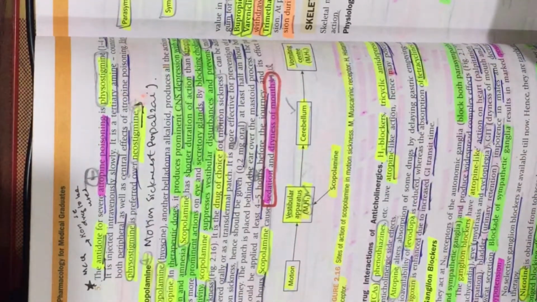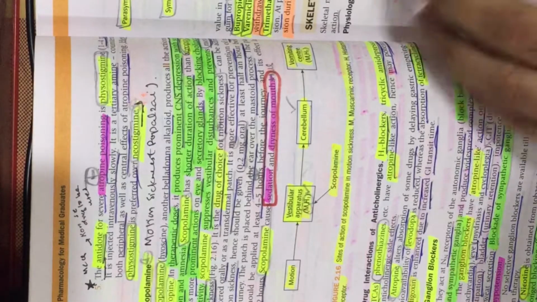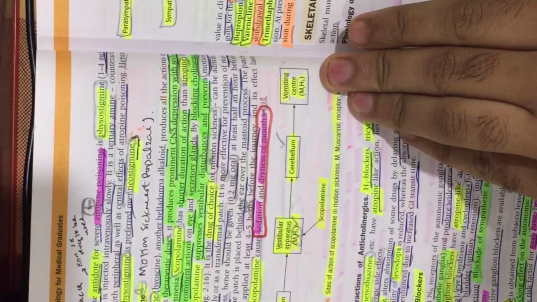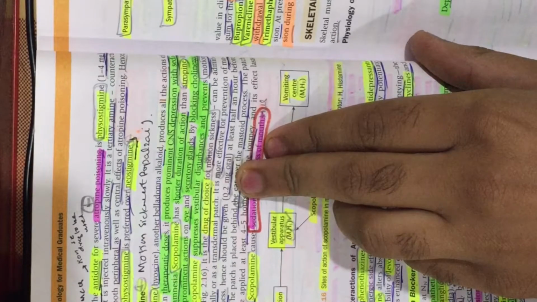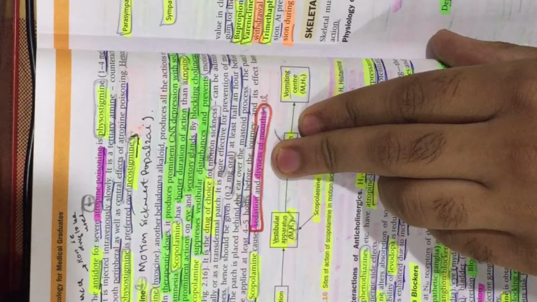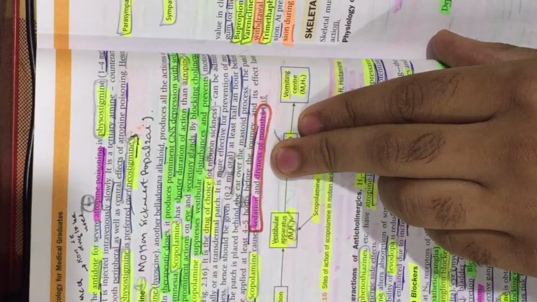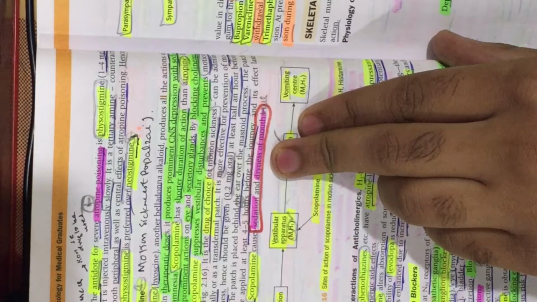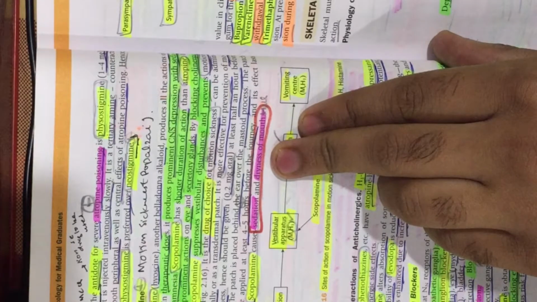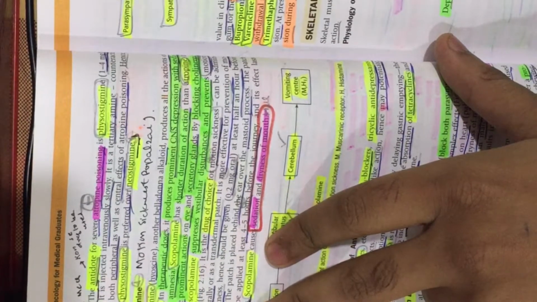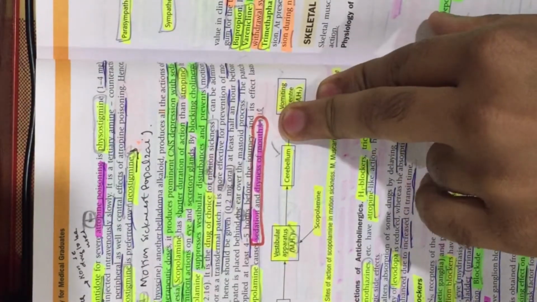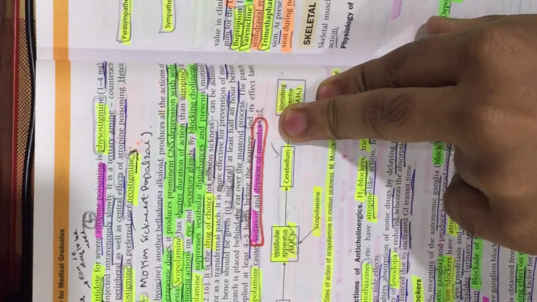In oral form we give 0.2 mg at least half an hour before the journey, and in transdermal patches we apply the patch at least 4 to 5 hours before the journey. The effect of this drug lasts about 3 days, which is 72 hours. The side effects of scopolamine are sedation and dryness of mouth.